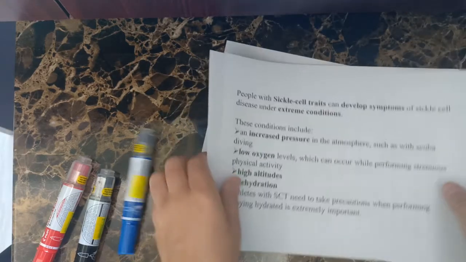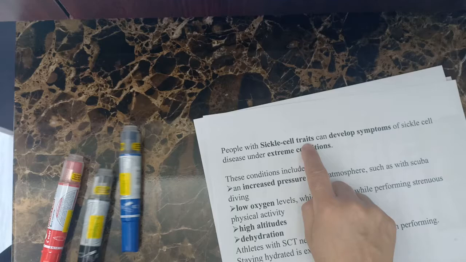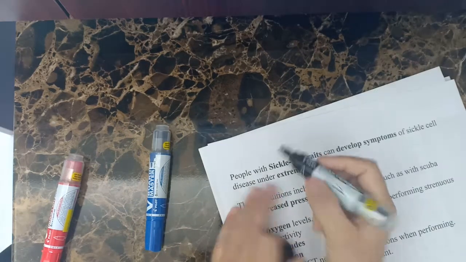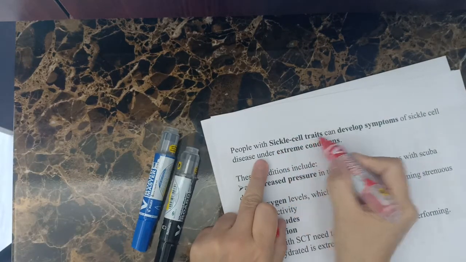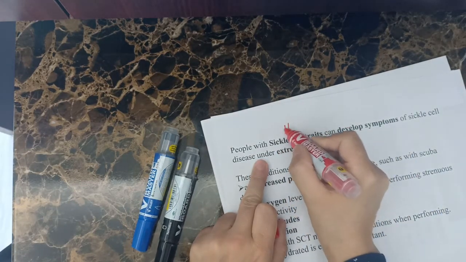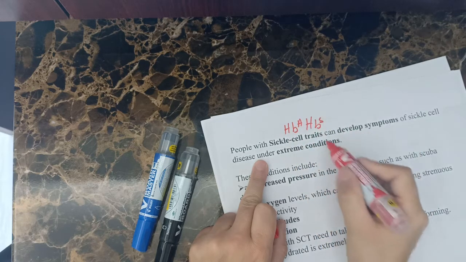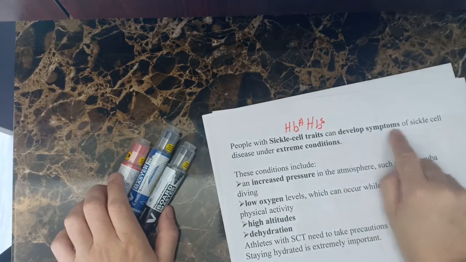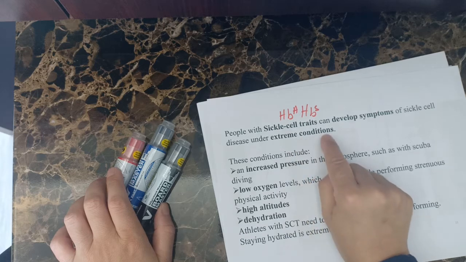So people with sickle cell trait, what does it mean? Sickle cell trait, not sickle cell anemia, means those who are HbA, HbS, meaning they are heterozygote. They will develop symptoms of sickle cell disease under extreme conditions.